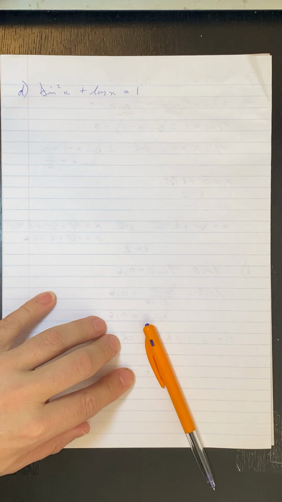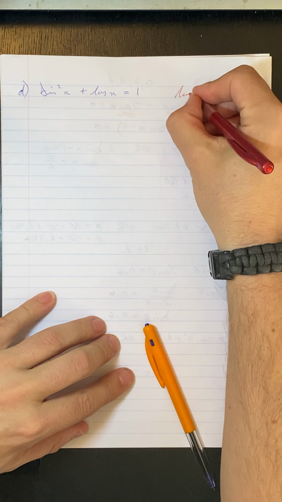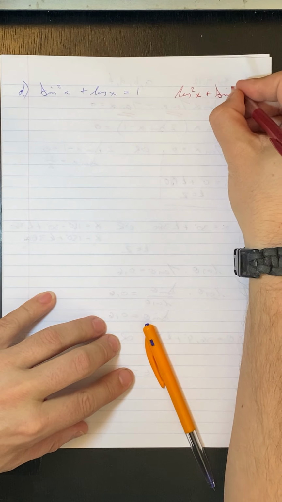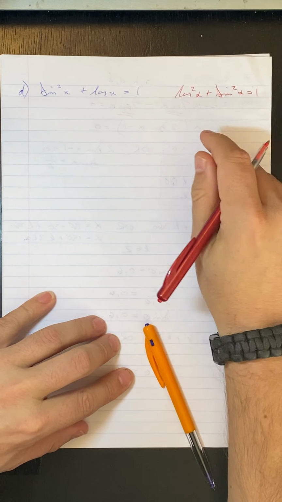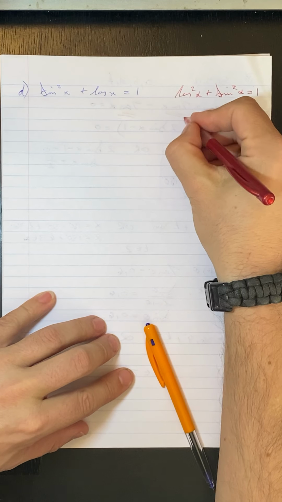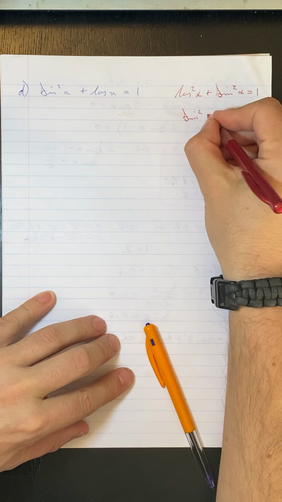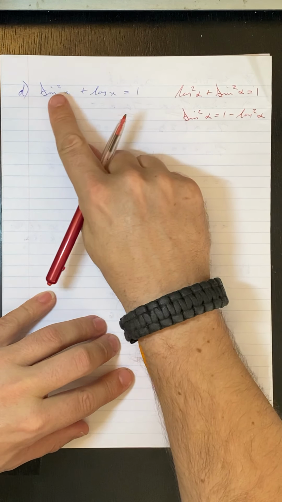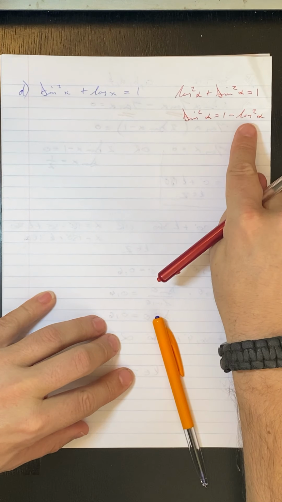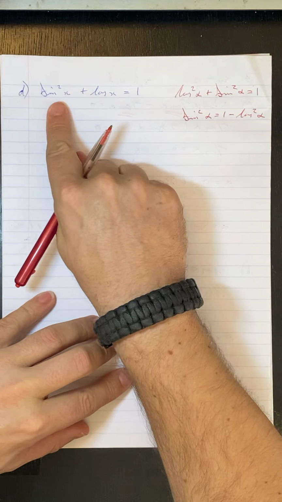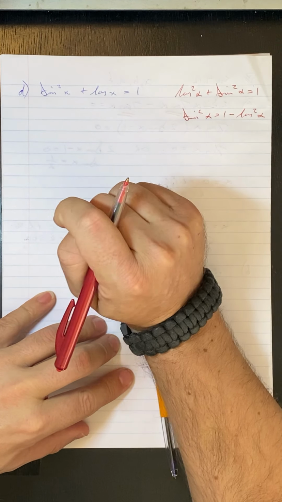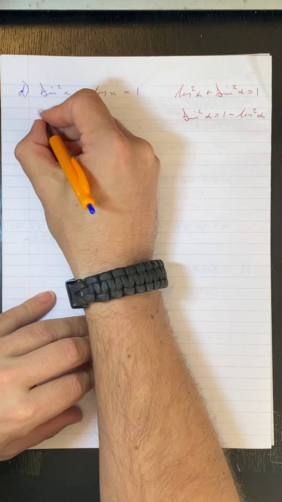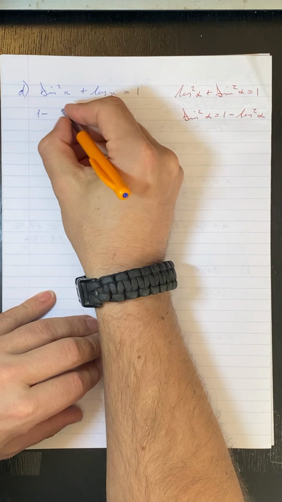So I'm going to use our square identities. And you know that cos squared alpha plus sine squared alpha is equal to 1. Let's get sine squared on its own. So we have sine squared alpha is equal to 1 minus cos squared alpha. And that's what I'm going to change this to, 1 minus cos squared. The reason why I'm going to do that is then we have everything in terms of cos, and it makes our life a lot easier.